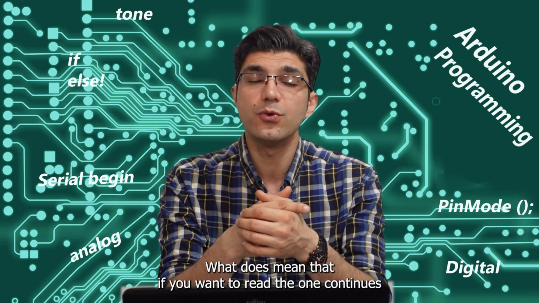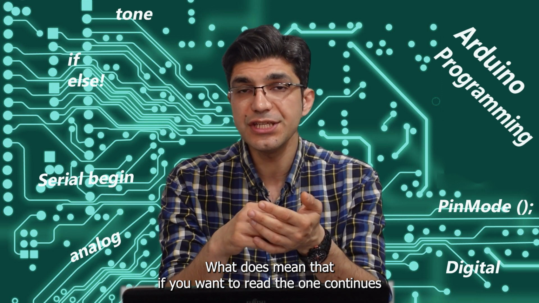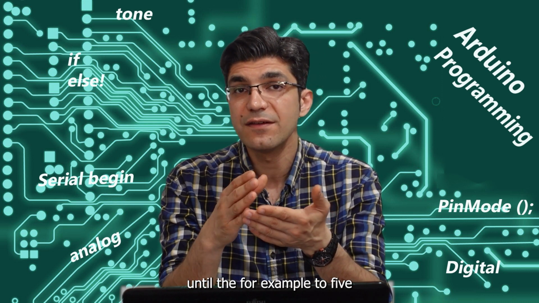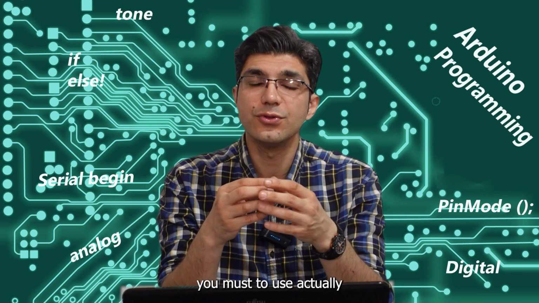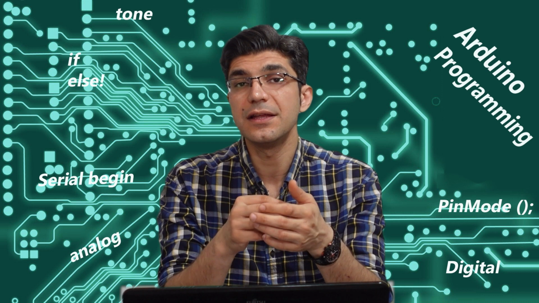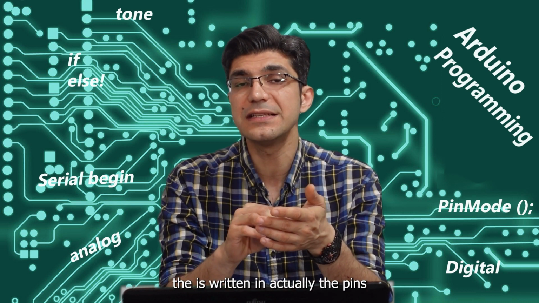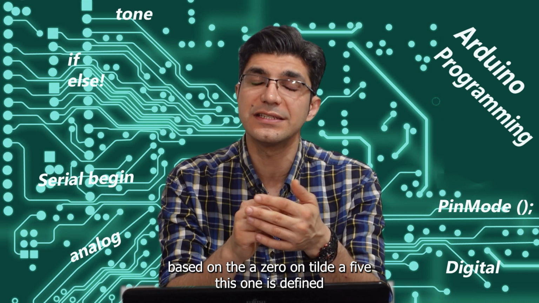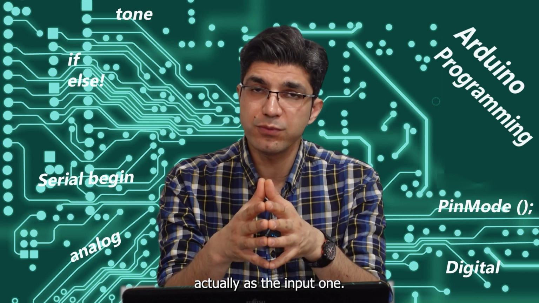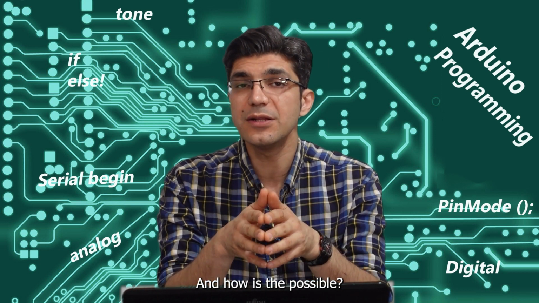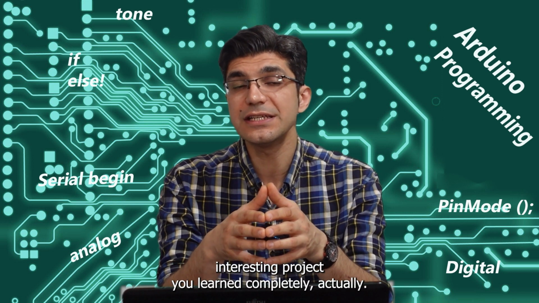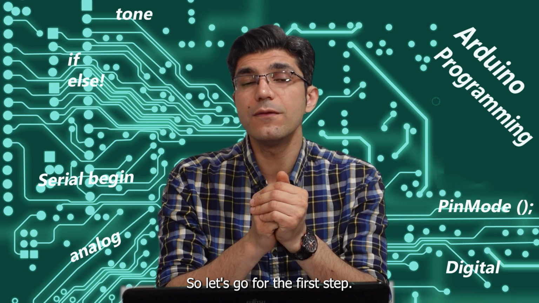If you want to read one continuous voltage from 0 until, for example, 5, you must use the analog pins. The analog pins are A0 until A5. These are defined as input pins, and how is it possible to read them? Now we write an interesting project that you will learn completely. So let's go for the first step.